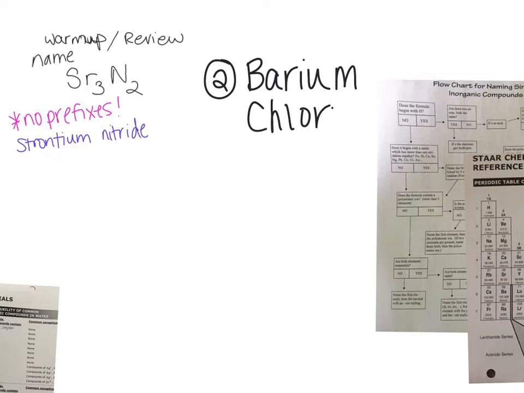And I would like you to draw it. Okay? Formula and drawing. Now remember, this drawing, if it's ionic, is the bracket thing. So the arrows with the bracket thing. If it is covalent, that's when we do the dots and the bonds and things like that. Okay? So you got to figure out if it's ionic or if it's covalent.